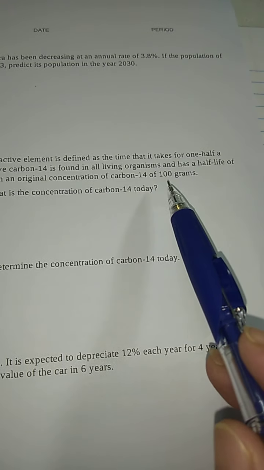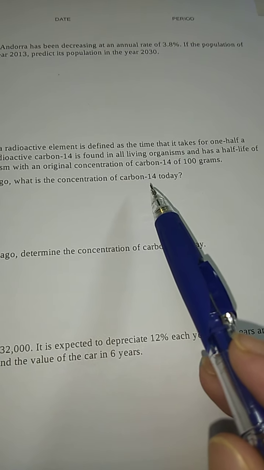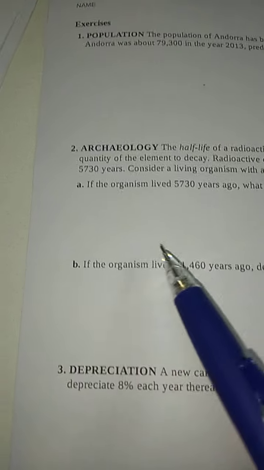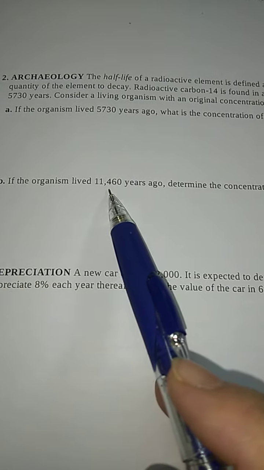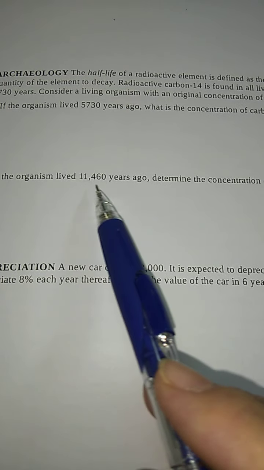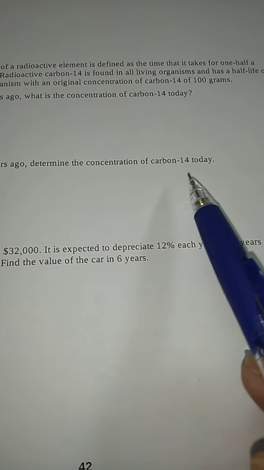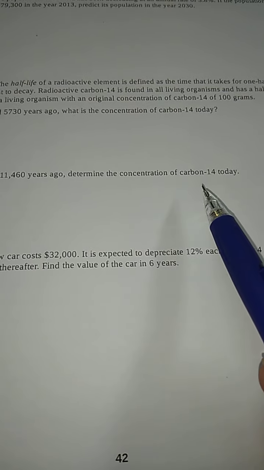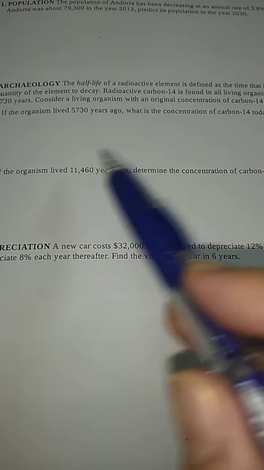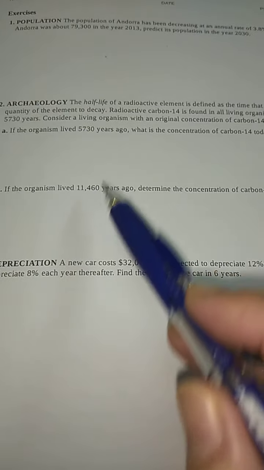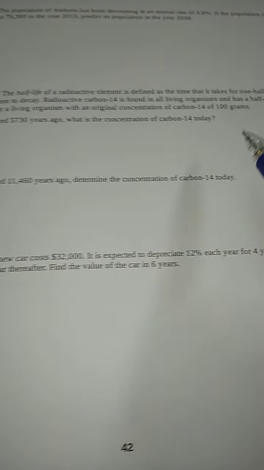If you start out with 100, today it would be 50. If it went through 2 cycles of the half-life, the concentration would be half of that, which is 25 grams. So in this question you don't actually have to calculate it, you just have to understand the meaning of half-life and apply it this way.